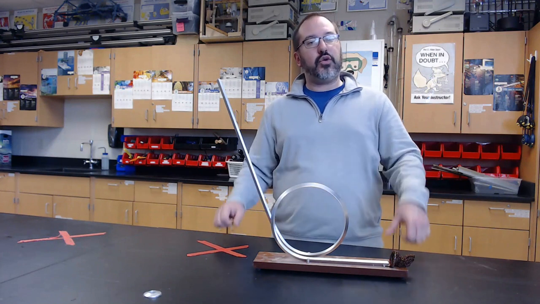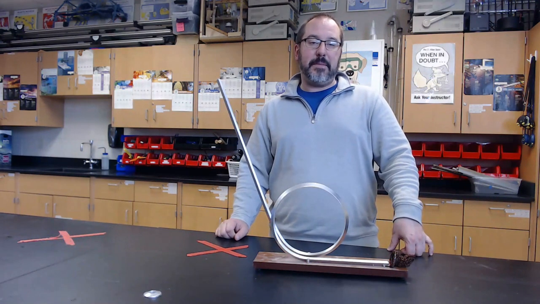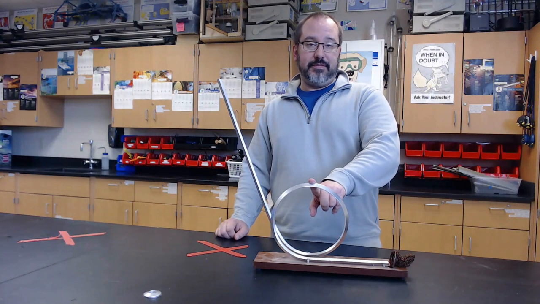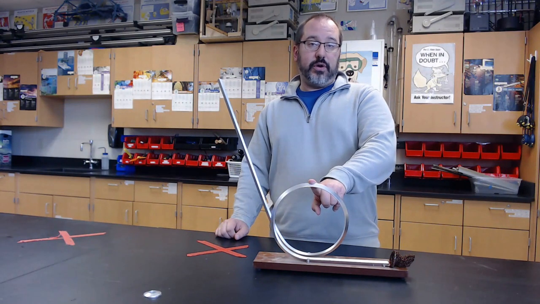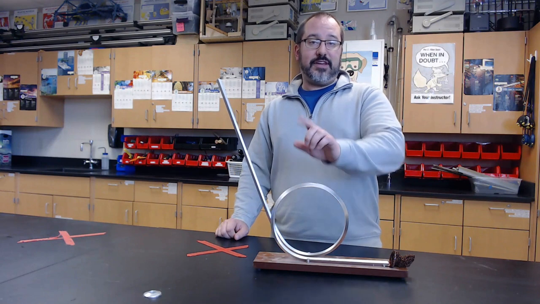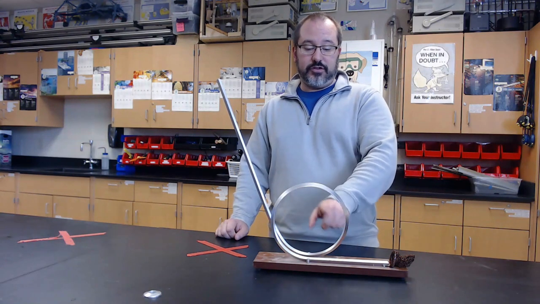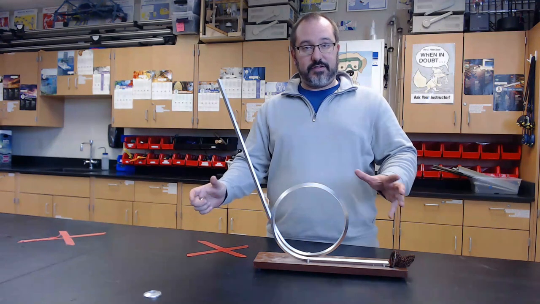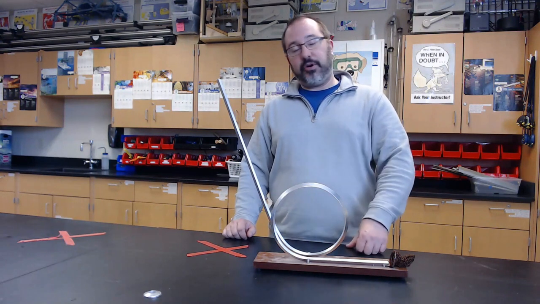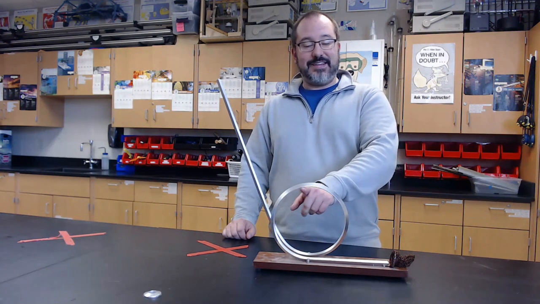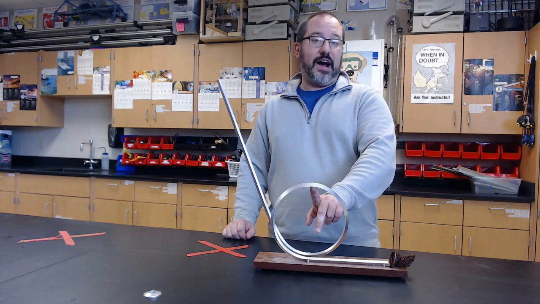And when we solve that equation out, we find that the minimum velocity that the ball can be moving when it is at the top of the track is equal to the square root of gravity times the radius of the curvature. And so the bigger the radius of the curvature, the faster the ball has to be moving to stay attached to the track when it's right at the top.